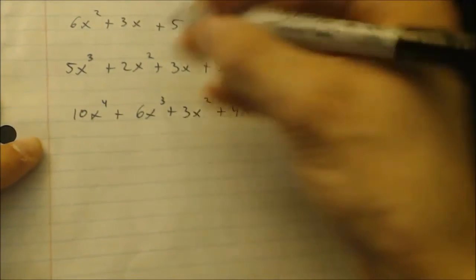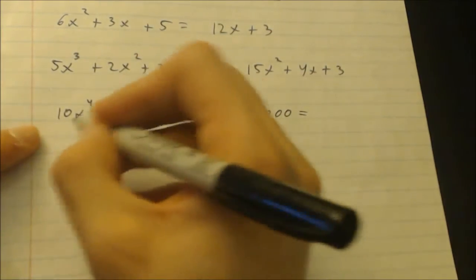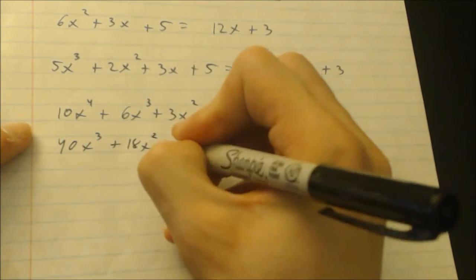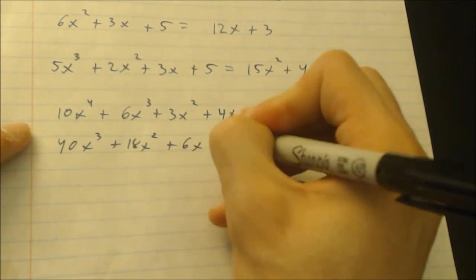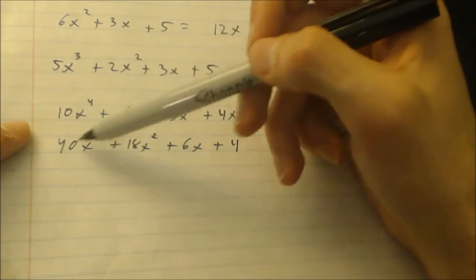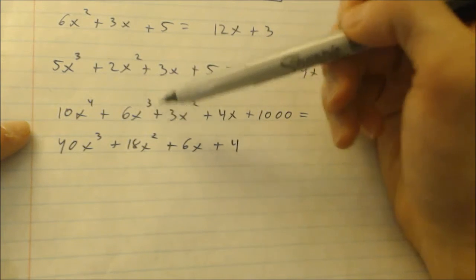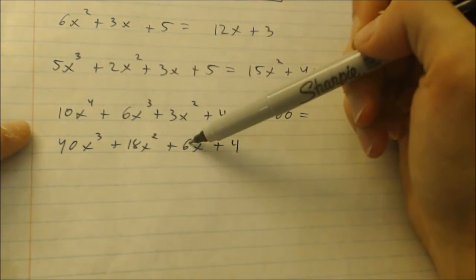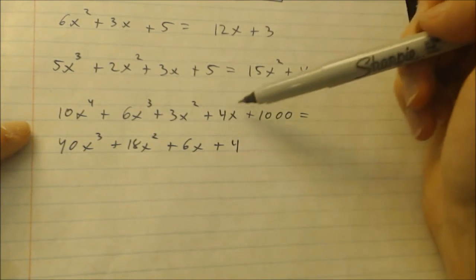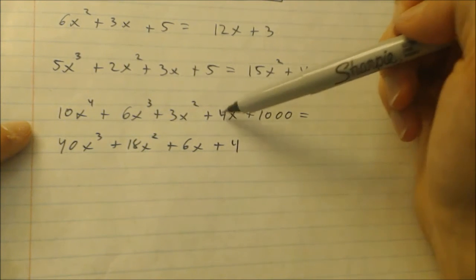Now, for the next one, it's just slightly longer. You have 40x to the third plus 18x squared plus 6x plus 4. So it's just 4 times 10 is 40, then minus 1 is x to the third, plus 3 times 6 is 18, minus 1 from the exponent is x squared. Then 2 times 3 is 6, minus 1 from the exponent is x, and then, well, 1 times 4 is 4, minus 1 from the exponent is 0, and then anything to the 0 is 1. So then 1 times 4 is 4.